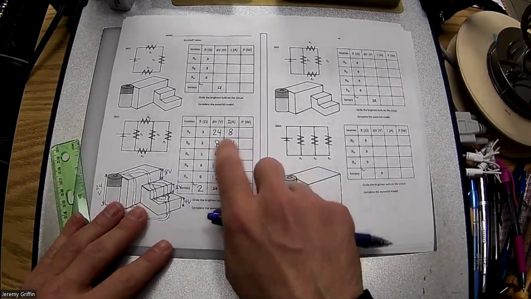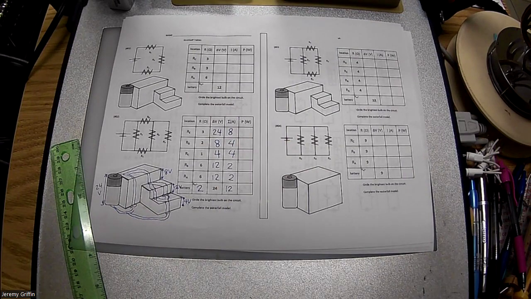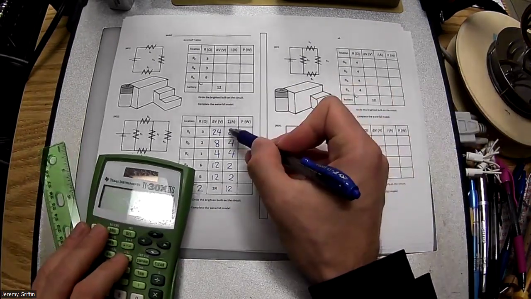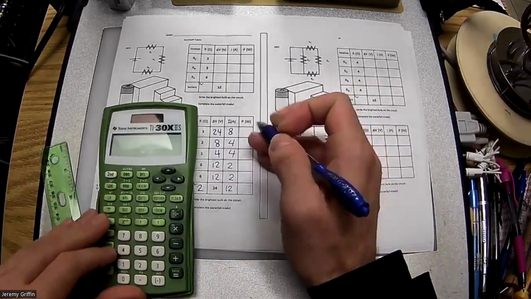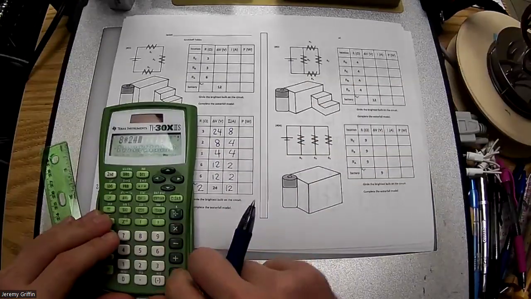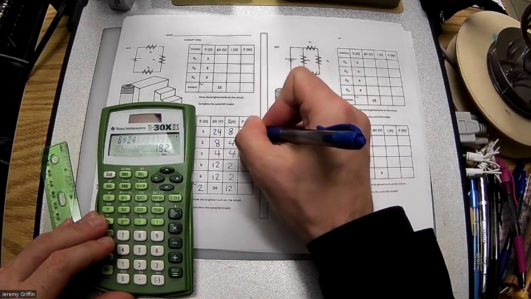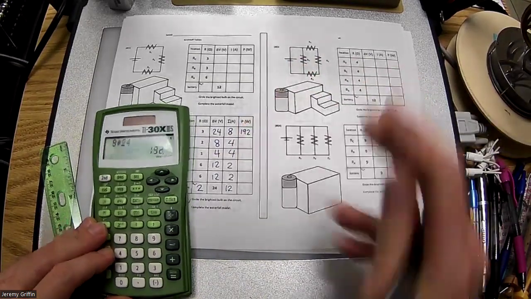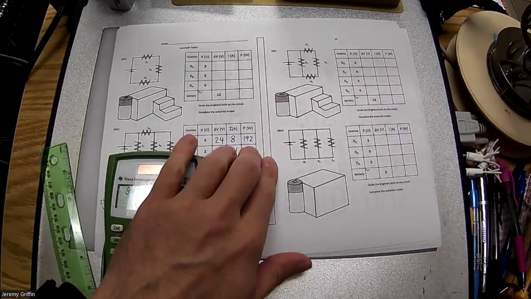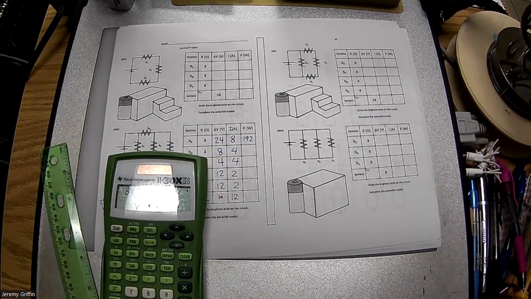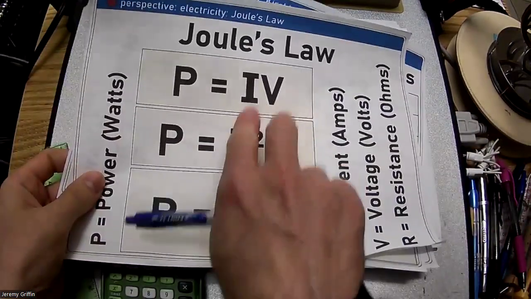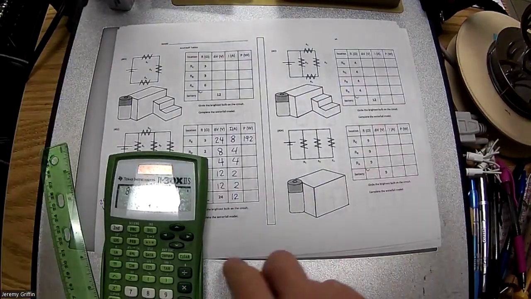So for my resistor E, let's try this out. If I do current times voltage, that's I times V, that's 8 times 24. What's 8 times 24? That's 192 watts. So you can imagine maybe that's like a 192 watt light bulb or something. Or if I didn't do I times V, I could have done I squared times R. Let me show you that's the same thing.